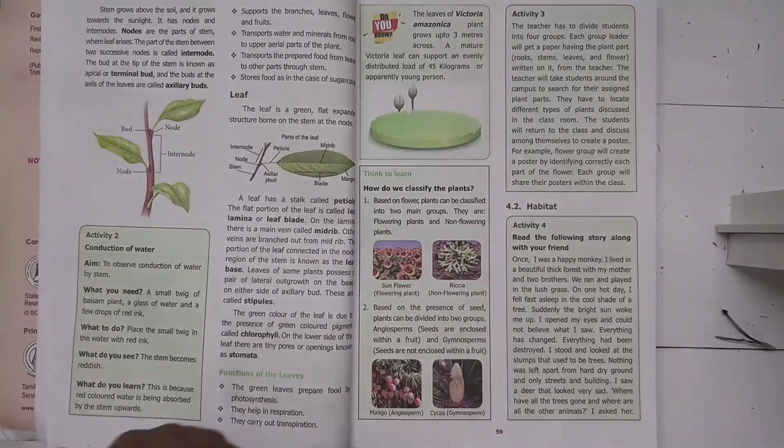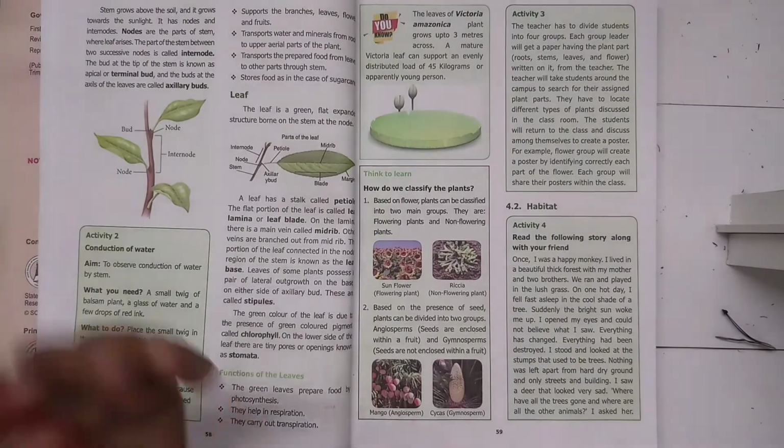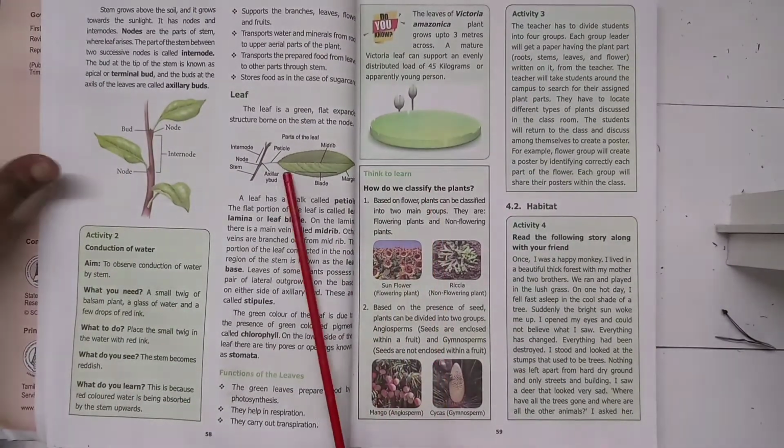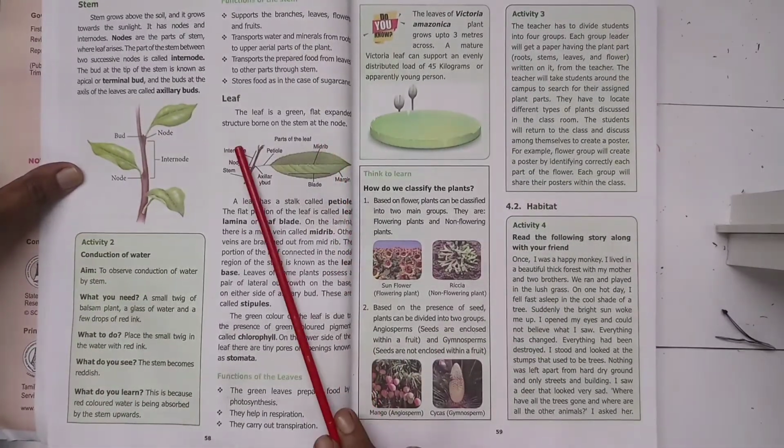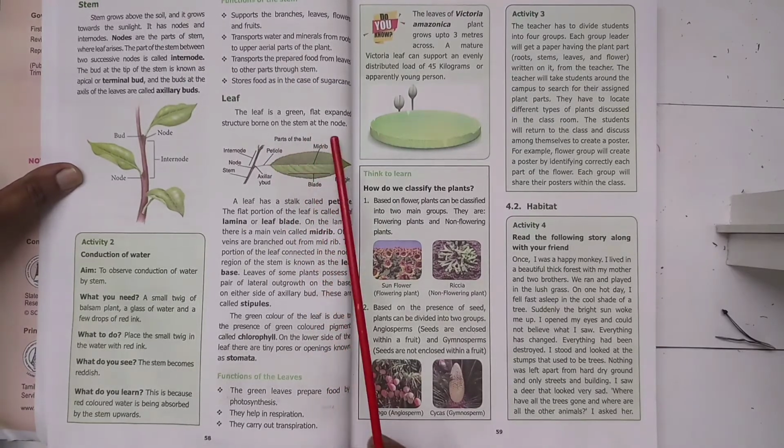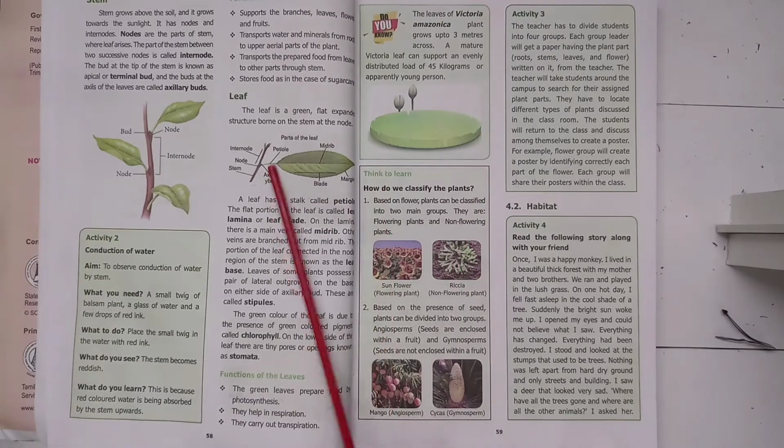The leaf. So you know what is the leaf, children? Leaf, தமிழ் என்ன சொல்லுவாங்க, இலைகள். The leaf is a green, flat, expanded structure borne on the stem at the node. சொல்லியிருக்கோம், node. இந்த படத்தை பார்த்தீங்கன்னா கிளியராக தெரியும்.